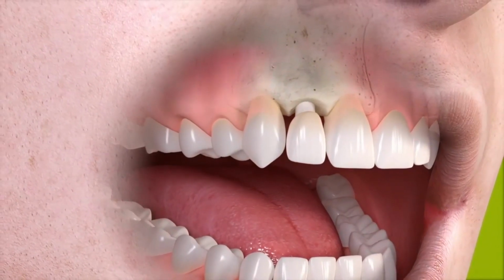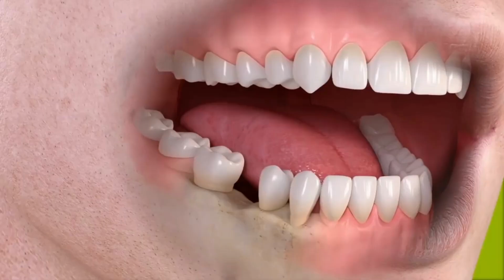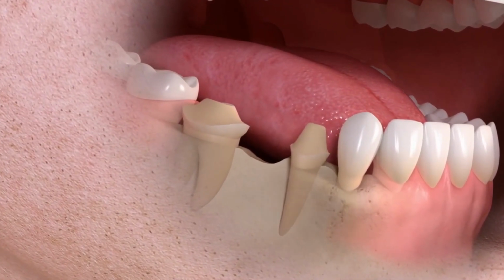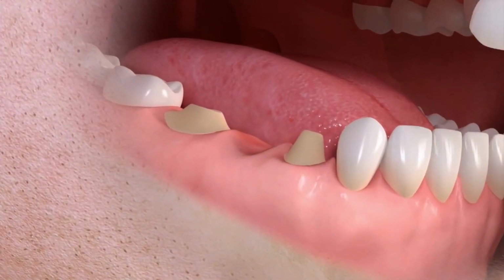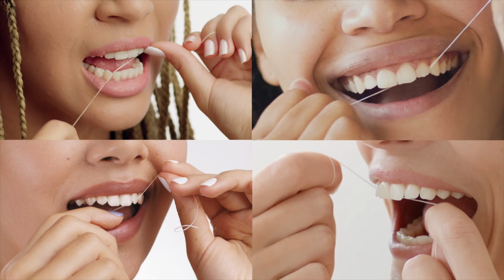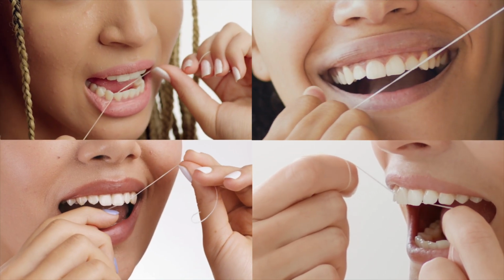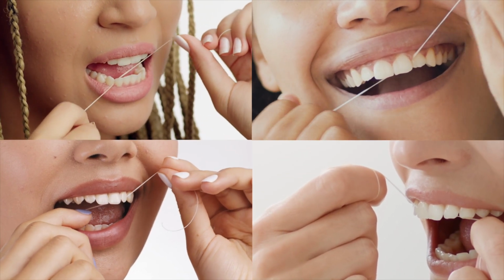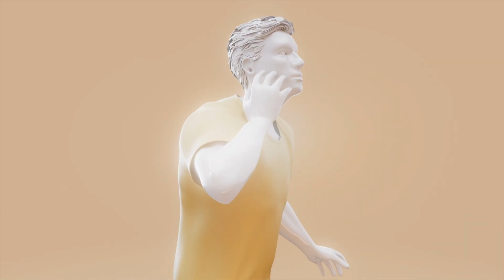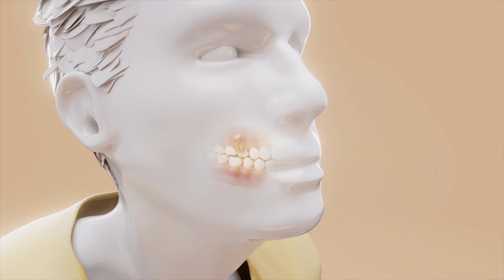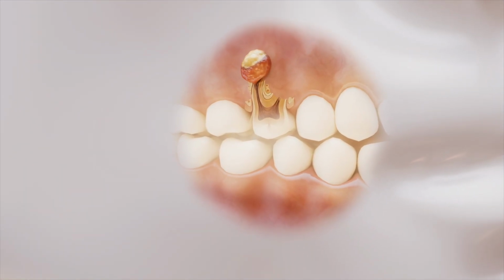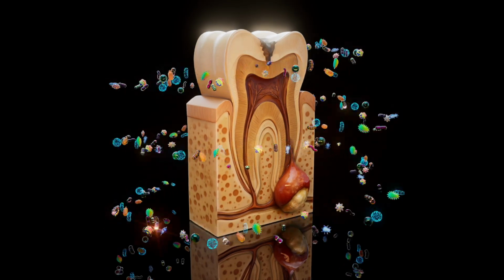The decay can advance without any pain at all, especially in hard-to-see spots like between your teeth, known as interproximal decay, or in the deep grooves on your chewing surfaces. As the bacteria march deeper, they get closer to the pulp chamber, which is the living heart of the tooth, full of nerves and blood vessels. If the bacteria reach the pulp, they trigger a massive inflammatory response called pulpitis. This is when the throbbing, agonizing pain of a toothache usually kicks in.